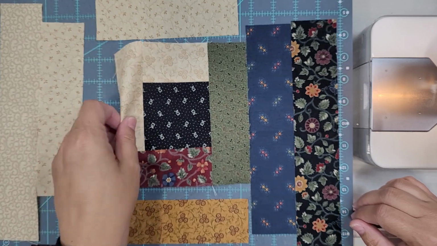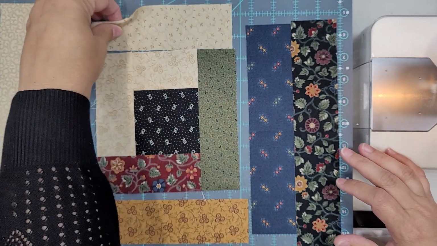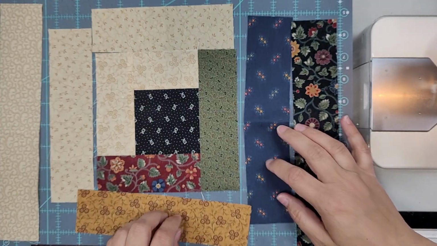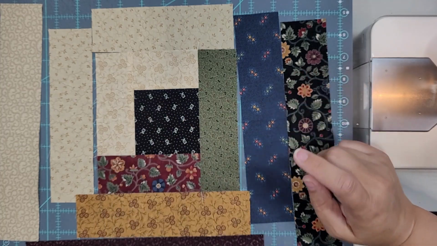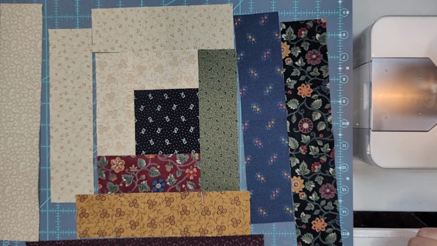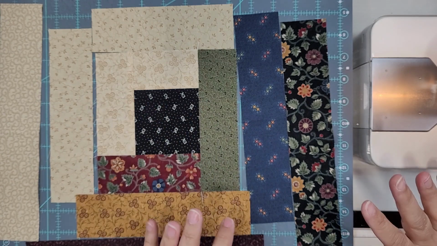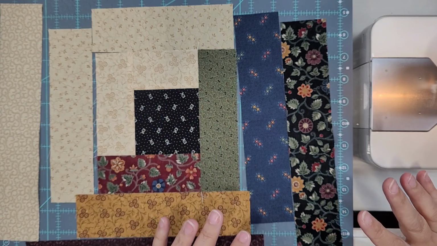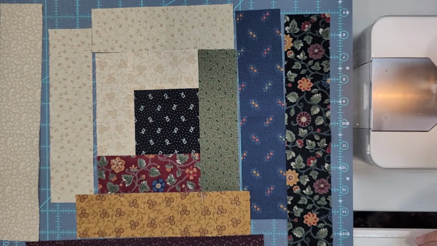All right, so that's the center of my log cabin. I'm going to keep going and I'll put the next background piece and then go with the colors and keep going, and eventually we're going to make this. So what I'm going to do now is go ahead and keep recording, but at some point I'm going to speed this up so you can watch, but it won't take 20 minutes of me sewing, and you can see how I get this done.